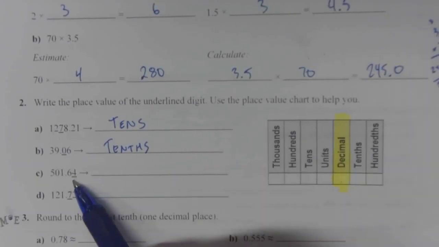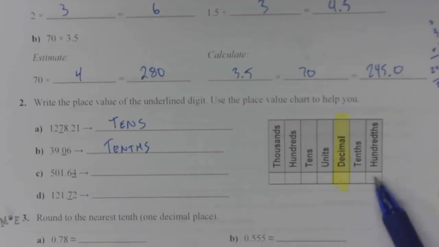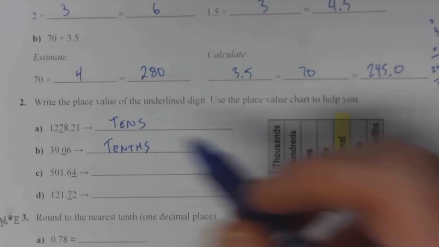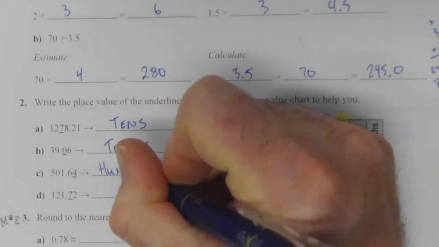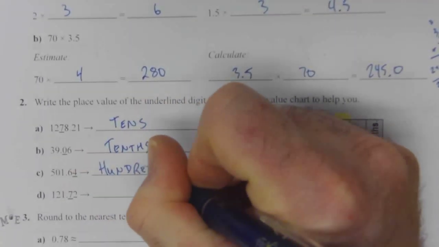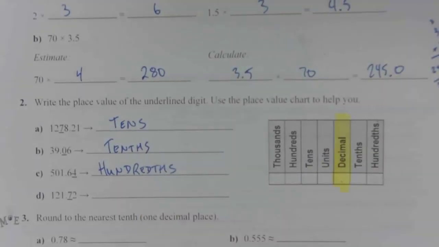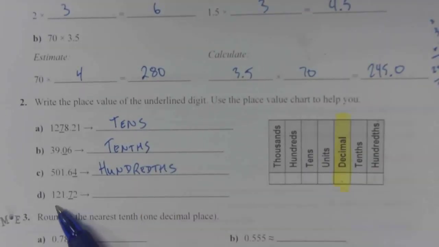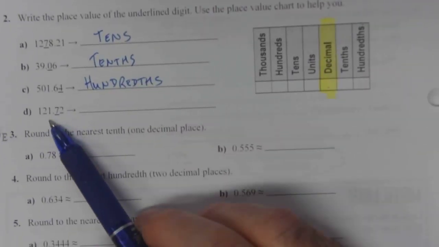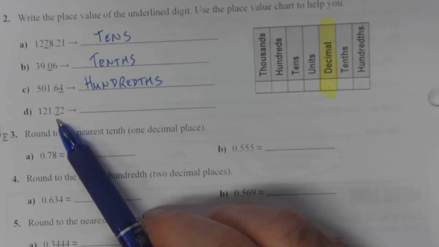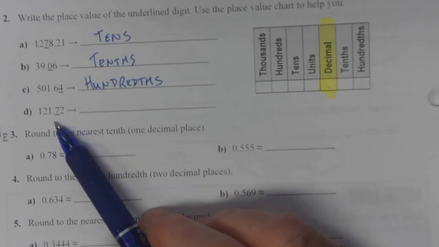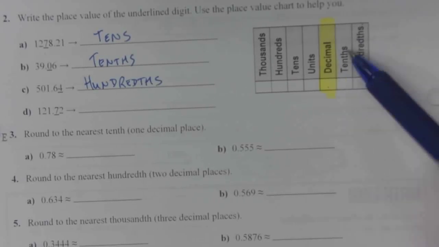501.64, and the 4 is underlined, so that's 2 over from the right, or decimal, so that's the hundredths. And then for part D, 121.72, and we're looking at the 7, that's the first number after the decimal place, which is tenths.